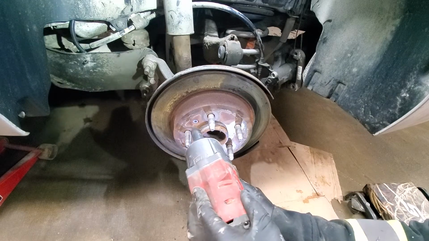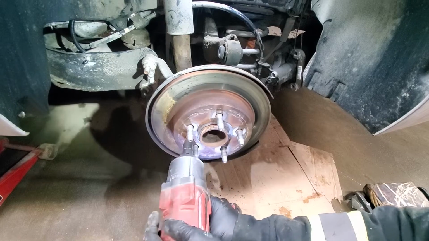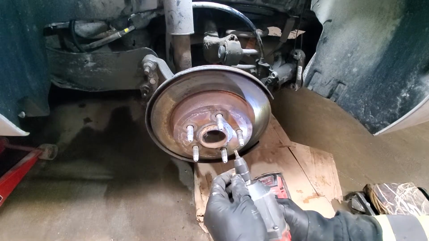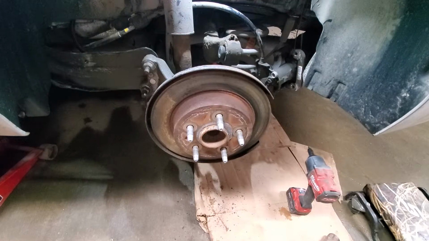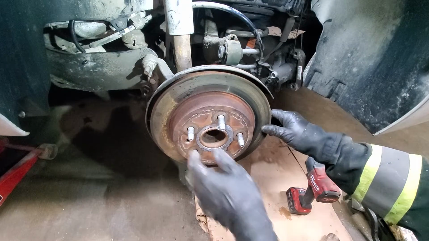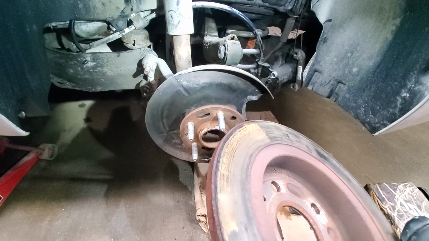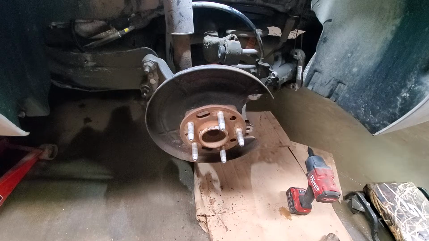Right, T30. I have broken probably a dozen of those bits until I figured out that a few good slams makes a real difference. So now the rotor comes off. It's not too bad yet. We'll just put it aside.